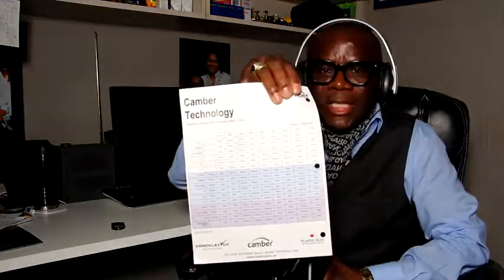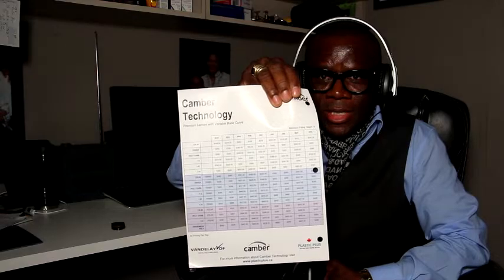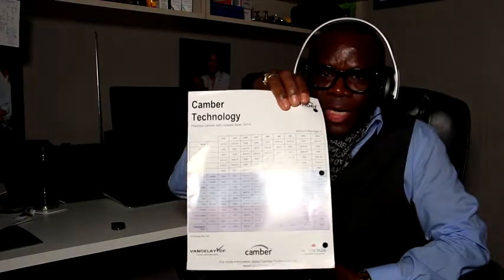So here I have a price list for lenses from one of my suppliers. Now what I'm going to do, I'm going to scan a quick copy.